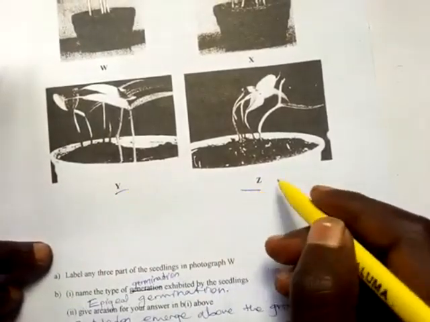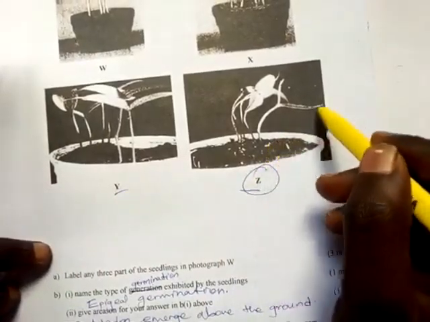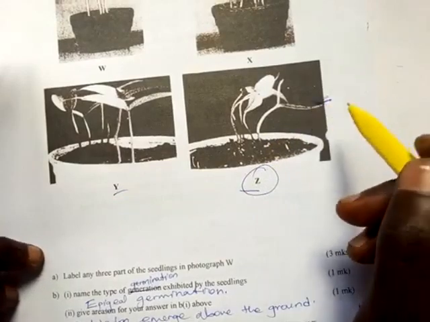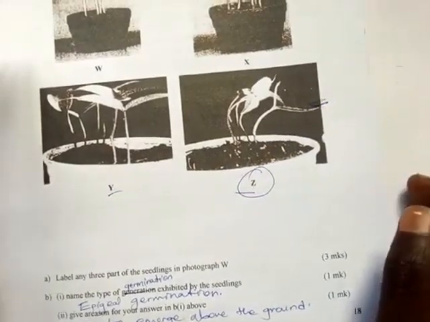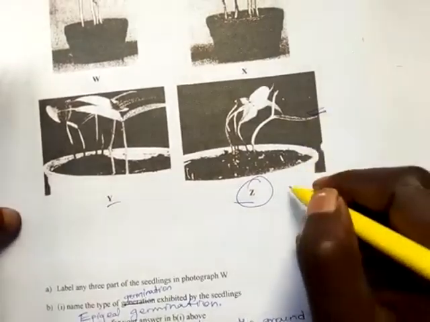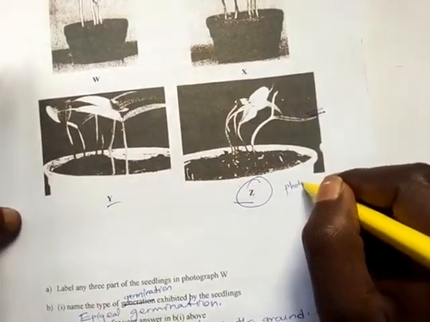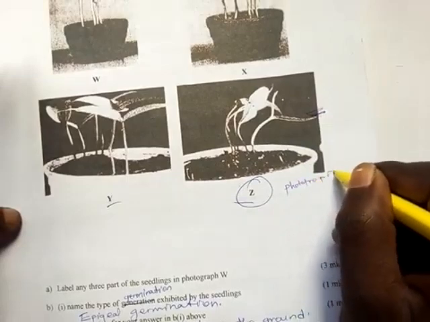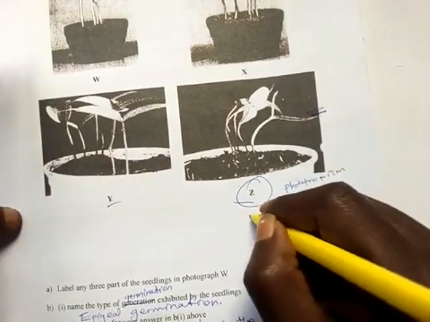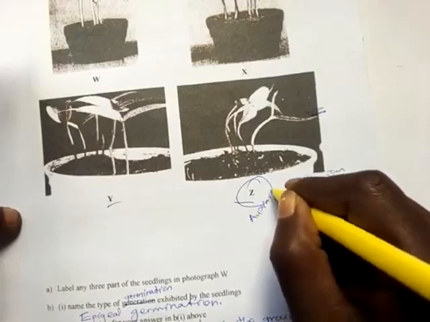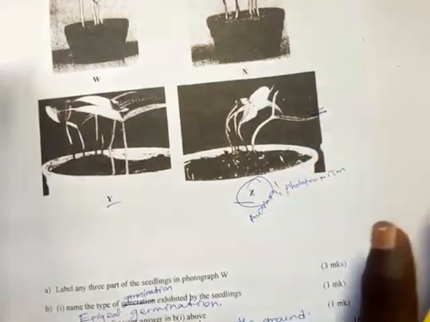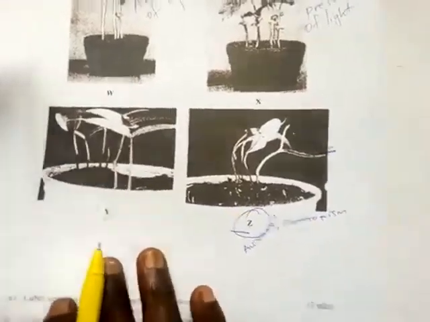They are here now, Y and Z. Now we are asked about this phenomenon in Z. Now this is simply phototropism, the relationship between auxins and phototropism. Now you should be able to describe the process.